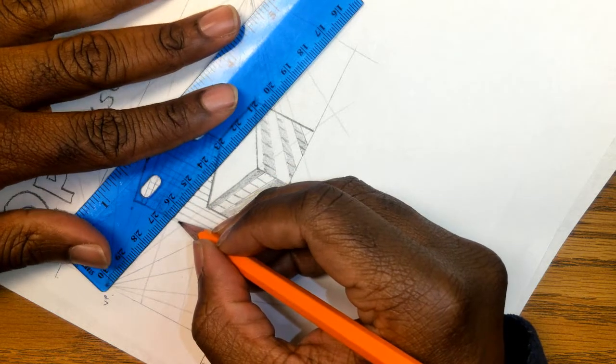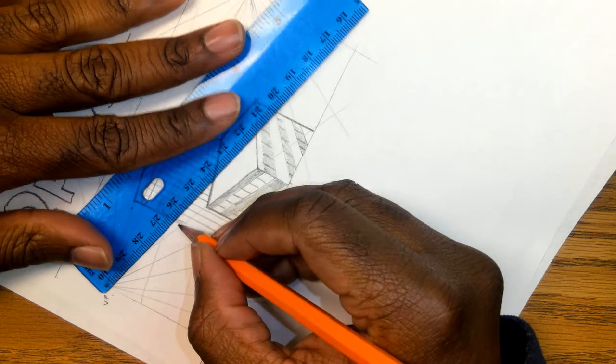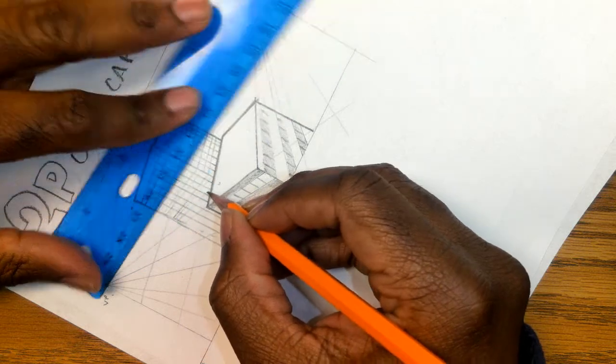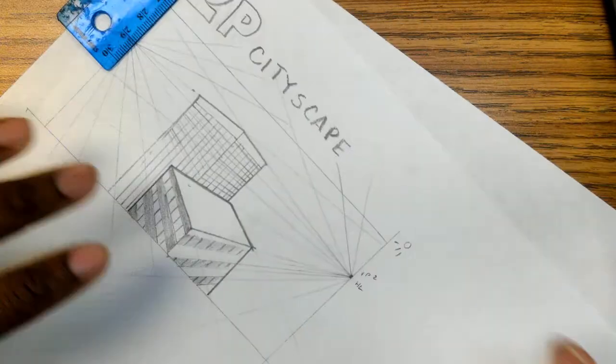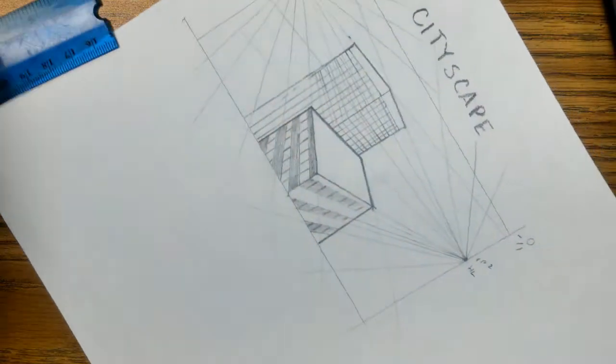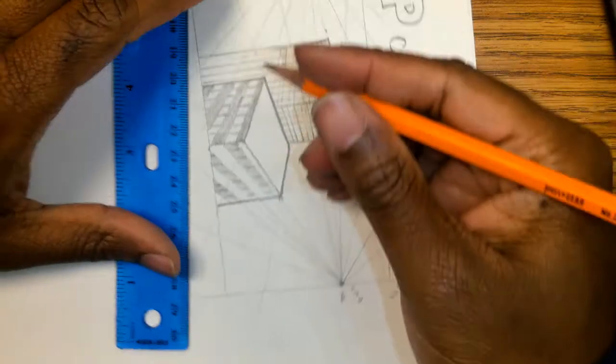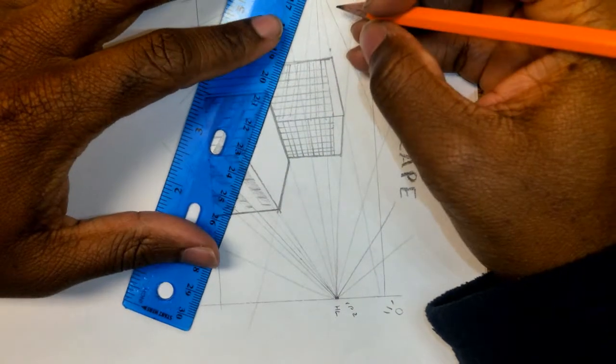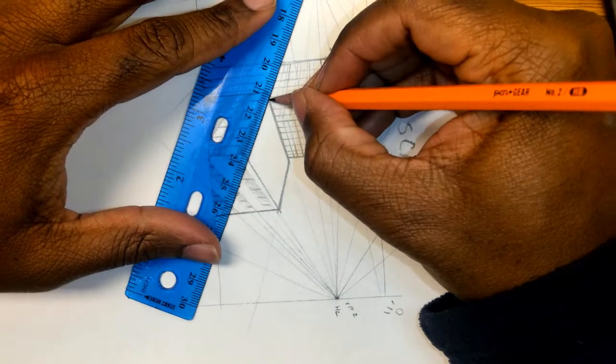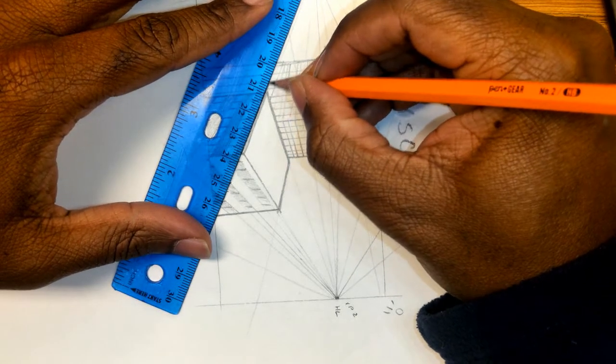Now look, if it's not perfect, don't worry about it. Try to go for accuracy. Try for perfection. But what I've always learned is that the attempts for perfection will always matter more than perfection itself.